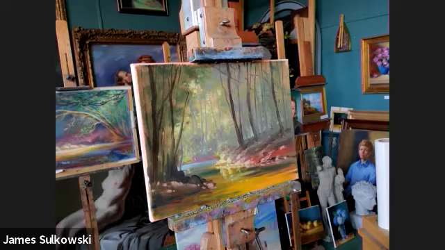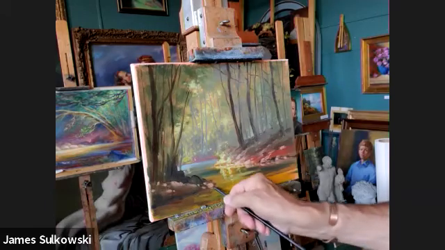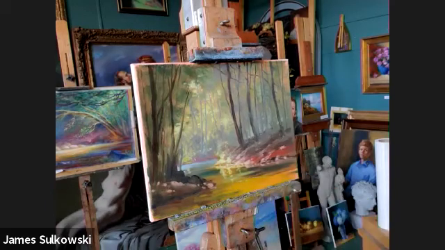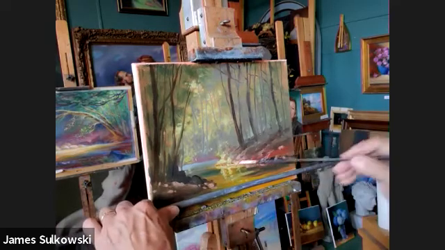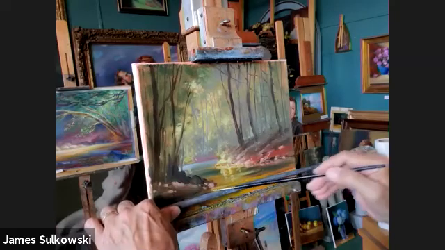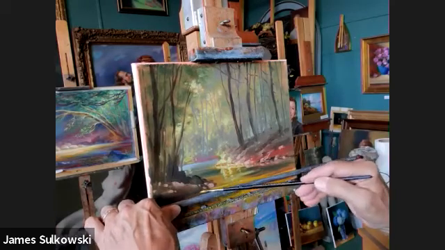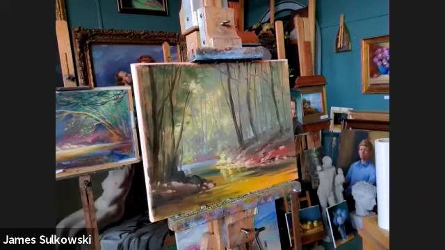And then maybe take some of the water, the light on the water, and let's shoot out a little bit of light. This is cad yellow deep here, with a little bit of white in it. And I'm going to leave that nice richness there.